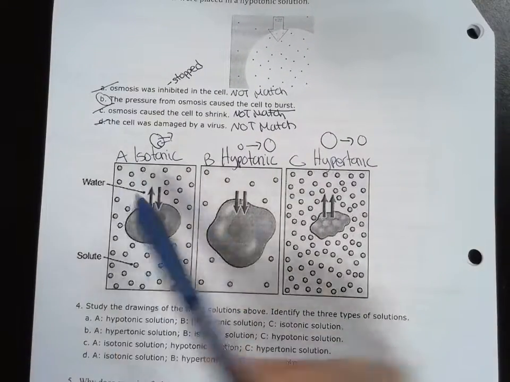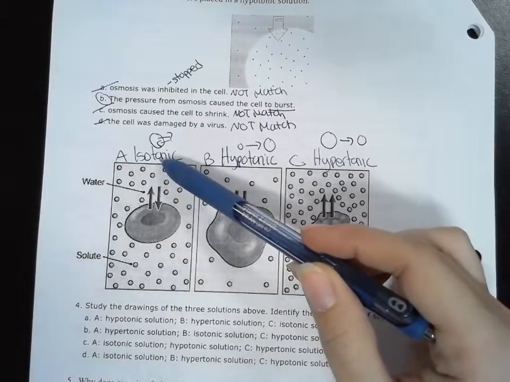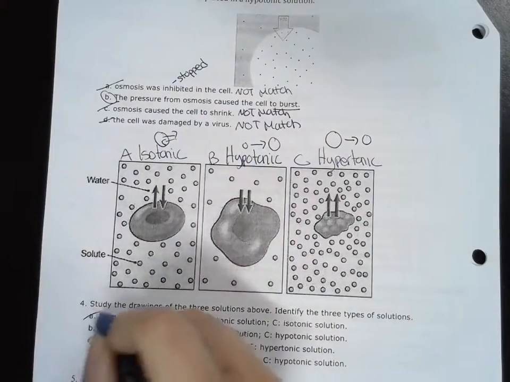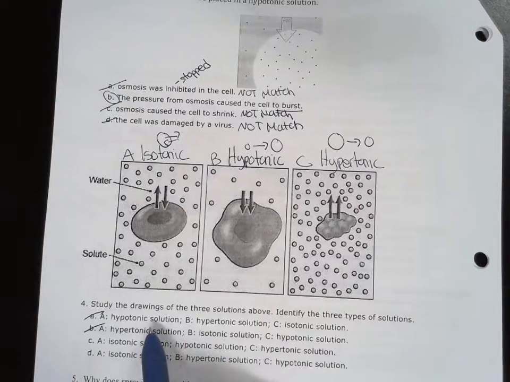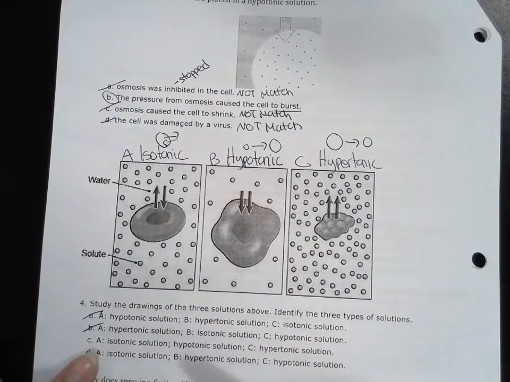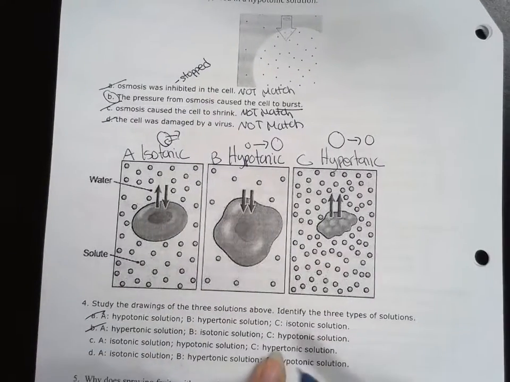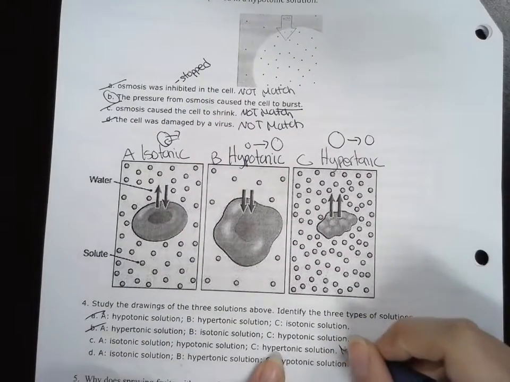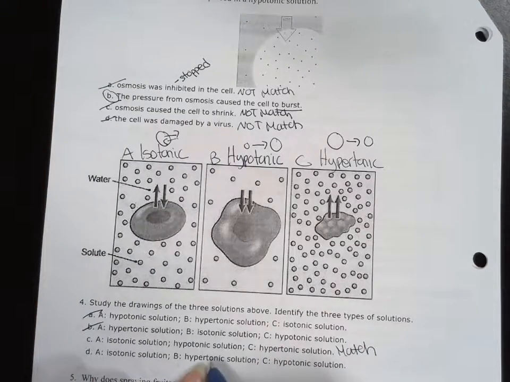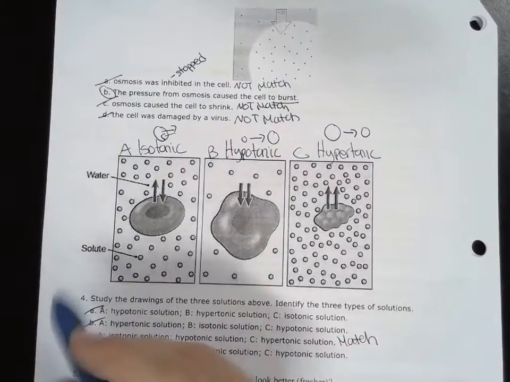All right, number 4 answer choices. I know that my first picture is going to be isotonic. A is going to be isotonic, so I can right away eliminate A and B because they start with hypotonic. So now I'm left between C and D. So I know A isotonic, B hypotonic, C hypertonic. This matches. If I look at D just in case, it says that B is a hypertonic solution. That's not true.